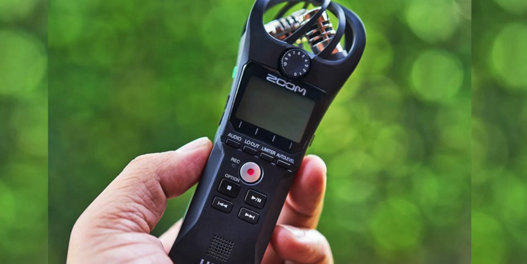I use a Zoom H1 audio recorder, and the audio from that is then synced with the camera audio. What you should be very careful of when you're recording two lots of audio is that you're recording at the same audio rate. There are two rates, 44.1 or 48 kilohertz. Both the external audio recorder and your camera should be recording at the same rate.